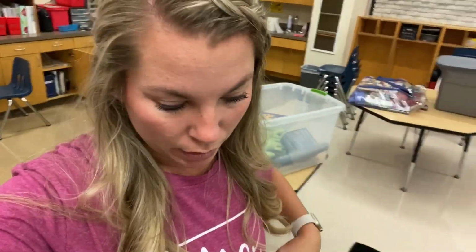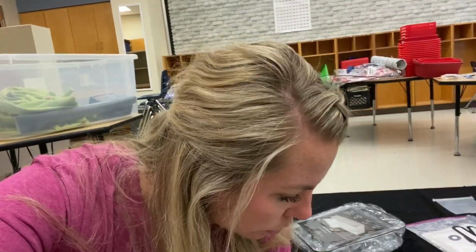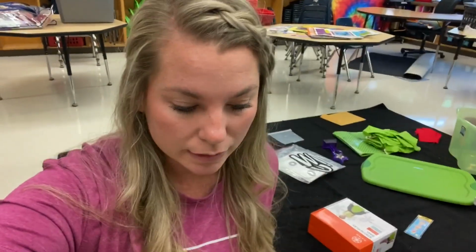So we need a sound wall in our classroom, and I have the mini sound wall cards from Tools for Reading. Our district bought us the Tools for Reading sound cards, and I have the mini sound cards.